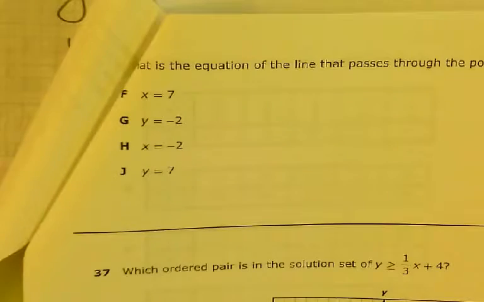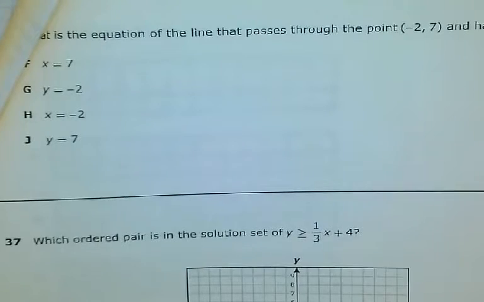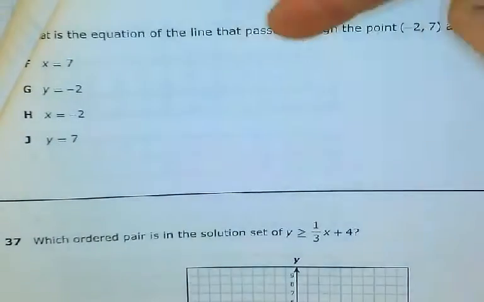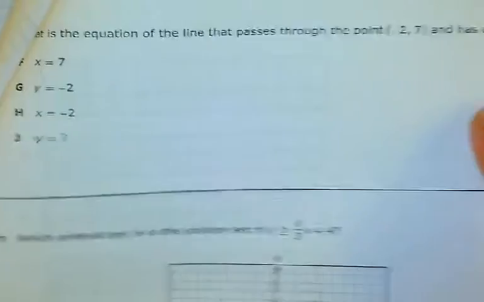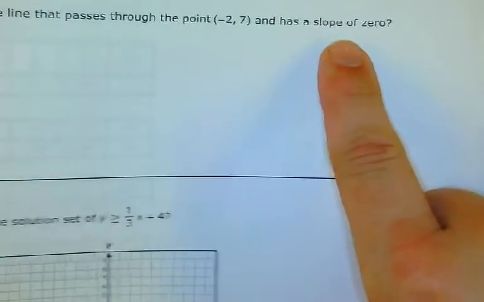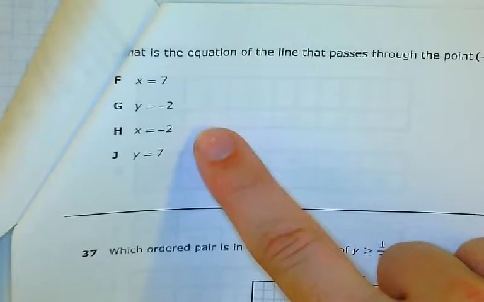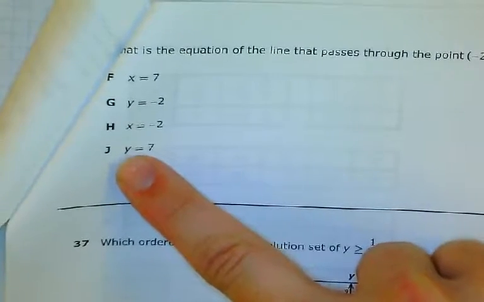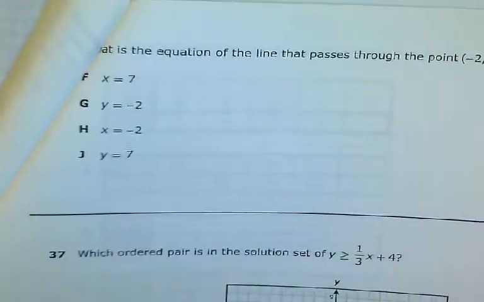Bueno. No, not today. So here's the question. It says, this is the equation. It passes through -2 and 7. And it also has a slope of 0. That's right here, slope of 0. So then we'd have to say, is it x or y? Yeah, it's right here. Good. Yeah, we choose J on this one. It says y equals. We okay with that? That's okay? Okay.